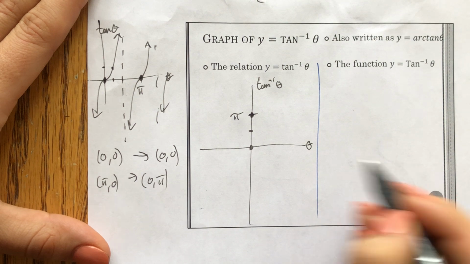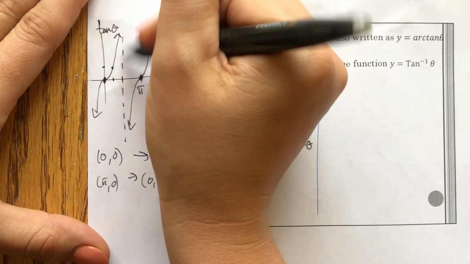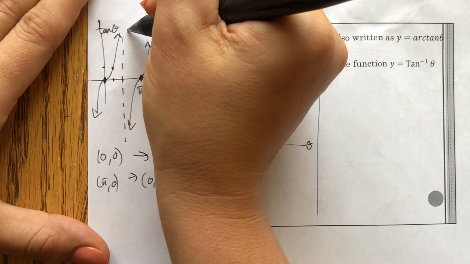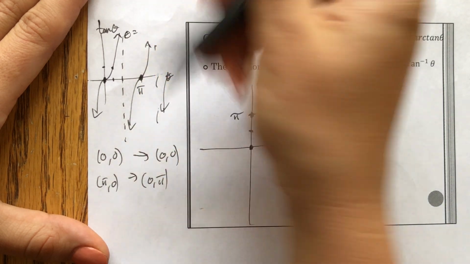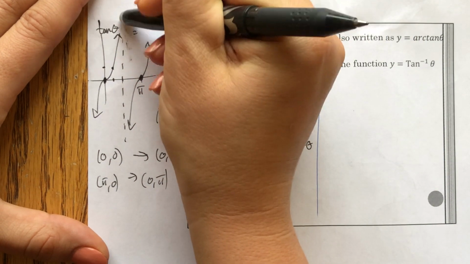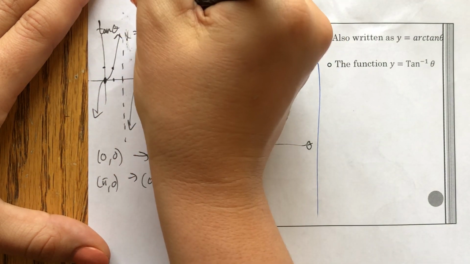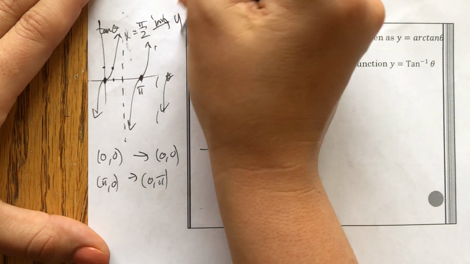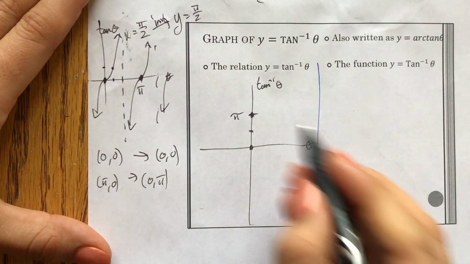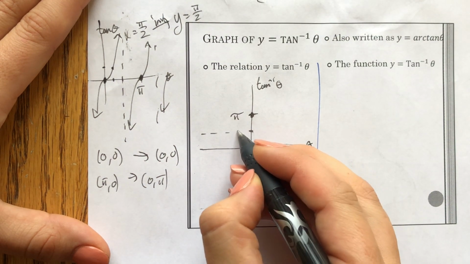My asymptote is right here. If I were to make the equation of this asymptote, I would say it is theta, or x, equals, I'll just use x to simplify it, okay? So x equals pi over 2. So the inverse would be y equals pi over 2. In other words, right here.